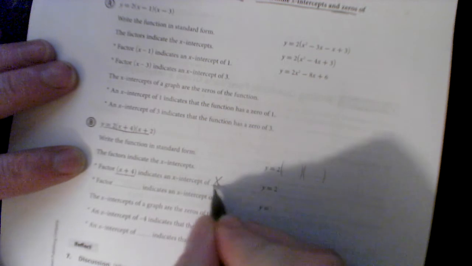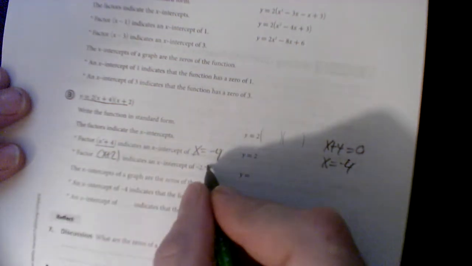So if this was my factored form, the factor of x plus 4 gives me an x-intercept of x equals negative 4. The idea is if I took x plus 4 and set it equal to 0, I'd get x equals negative 4 if I subtracted 4 from both sides. And the factor of x plus 2 gives me an x-intercept of negative 2. Oh, there it is. Same concept. All right.